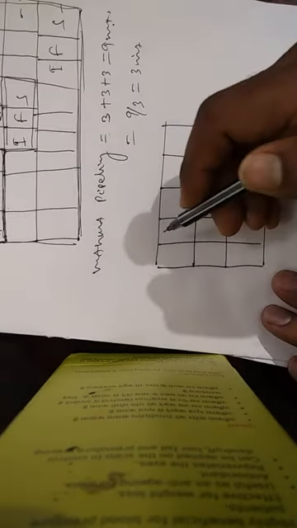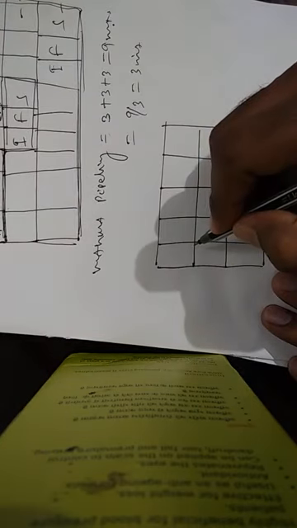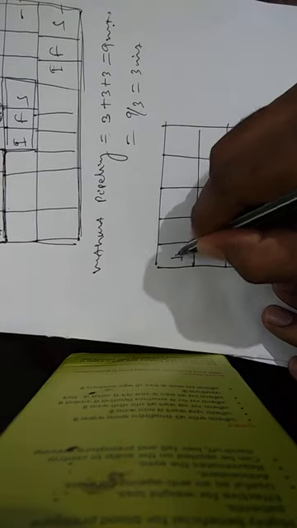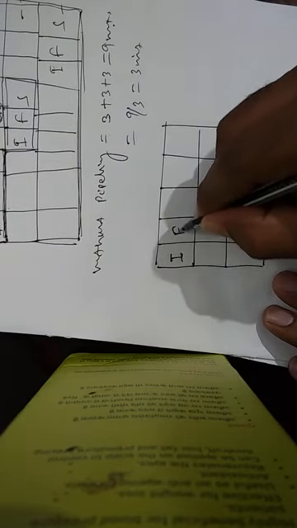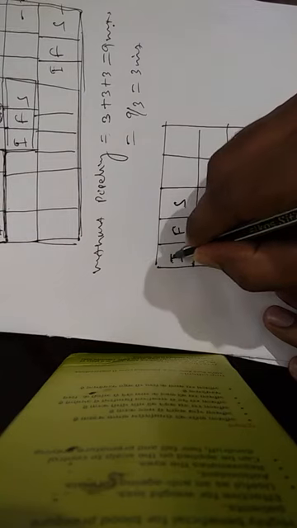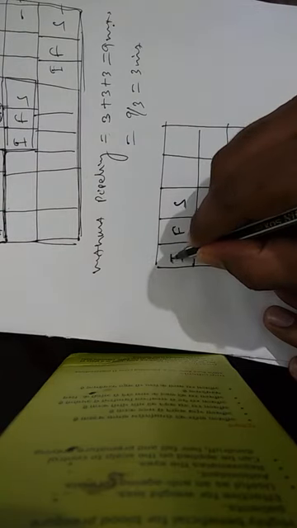Suppose first we insert the bottle. The second operation is filling the water bottle. Next is selling the water bottle. So in pipelining, what happened? This is stage 1.